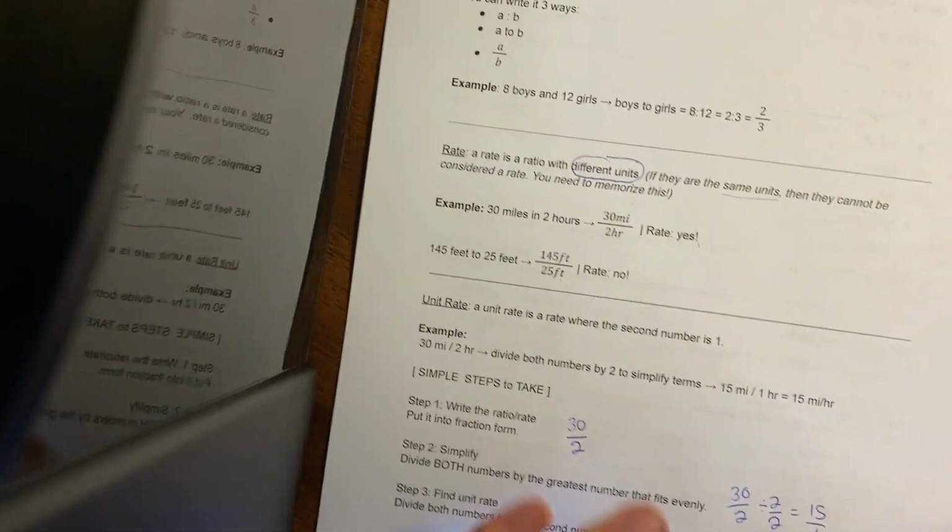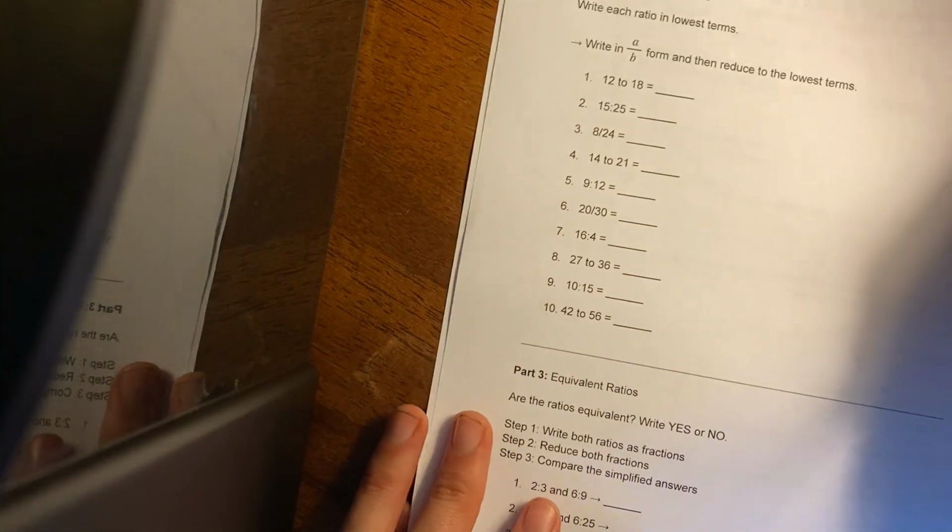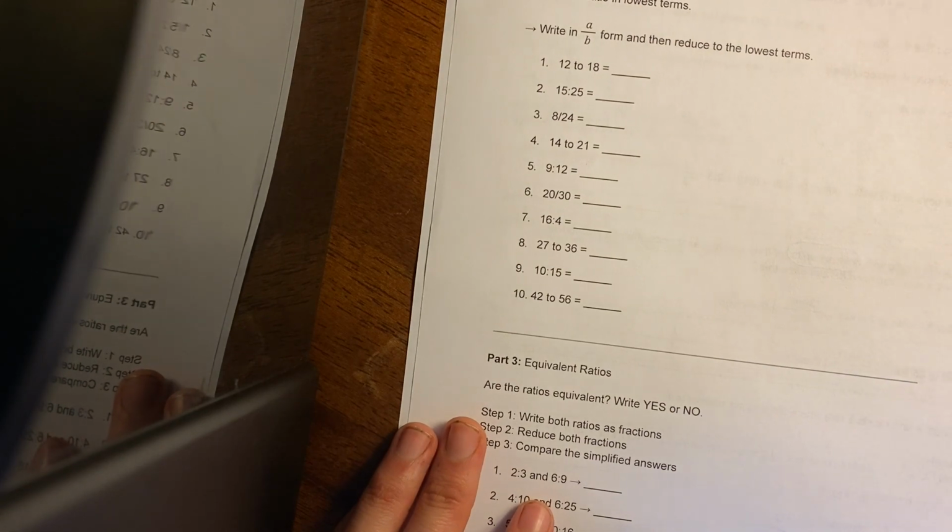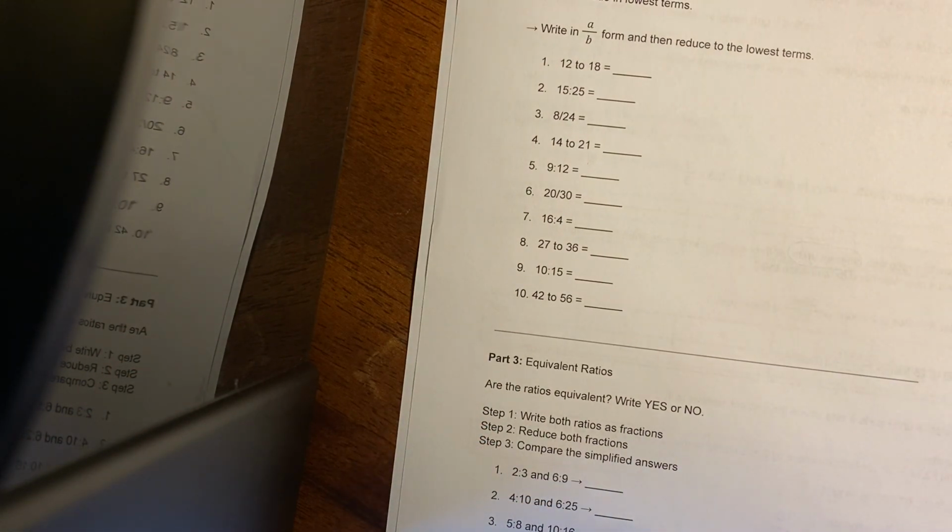So that's the first page. These are just things we need to know, and then we will get into some practice examples with that. From here, though, we are talking about simplifying ratios, and this is something we also have already done.